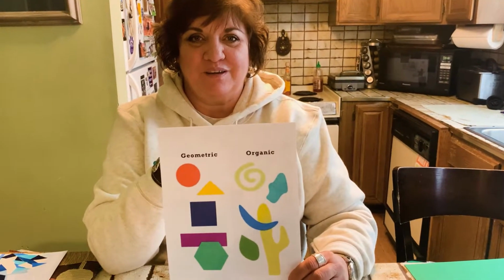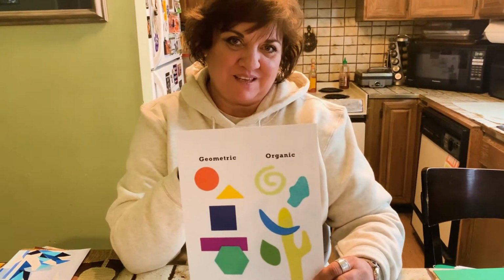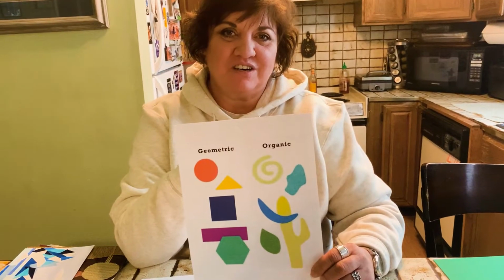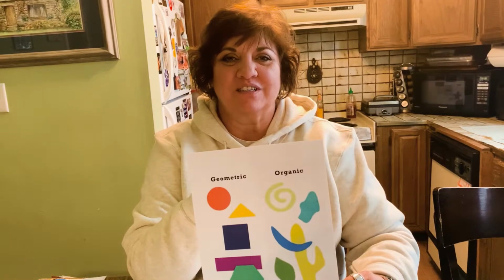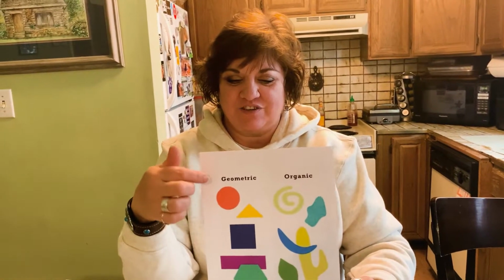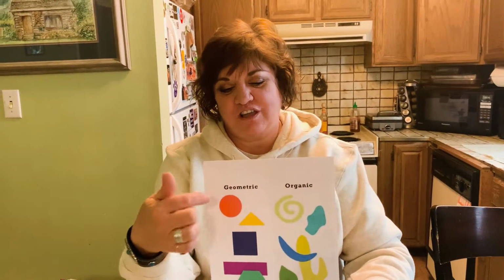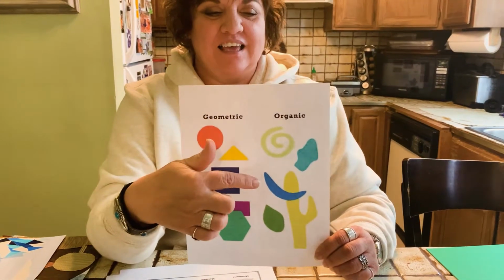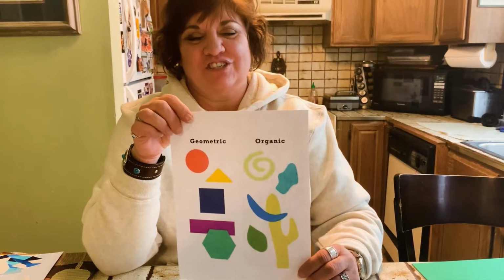The other kind of shapes that we see all around us and use a lot in art is organic shapes. Organic shapes are not man-made shapes. They're shapes we find in nature, like the shapes of leaves, trees, clouds, flowers, people, and animals. So you can tell the difference from geometric, which usually have straight or curved lines. A circle is all curved, but the rest of the geometric shapes have straight lines and corners. And organic shapes are kind of wavy and curvy and just organic.